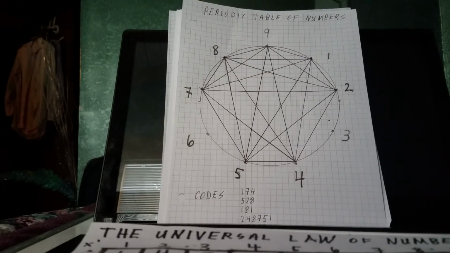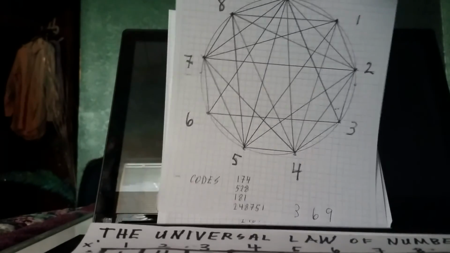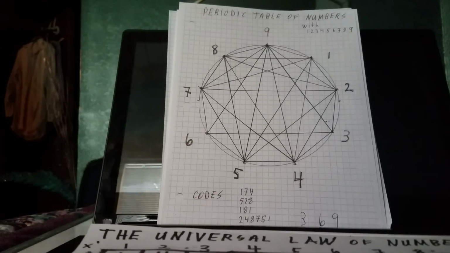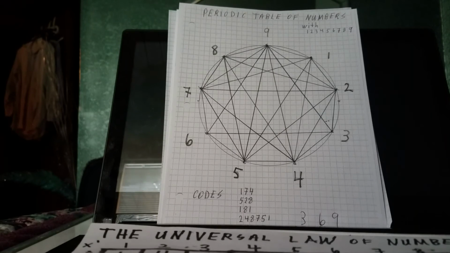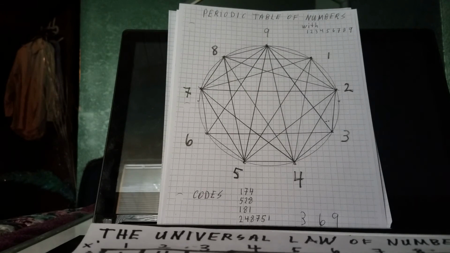So then I just added the 3, 6, 9 on top of that, and I actually enclosed them inside of the 1, 2, 3, 4, 5, 6, 7, 8, 9, added them into the picture. I would encourage you to get your kids out with their crayons, and they could make this diagram themselves.